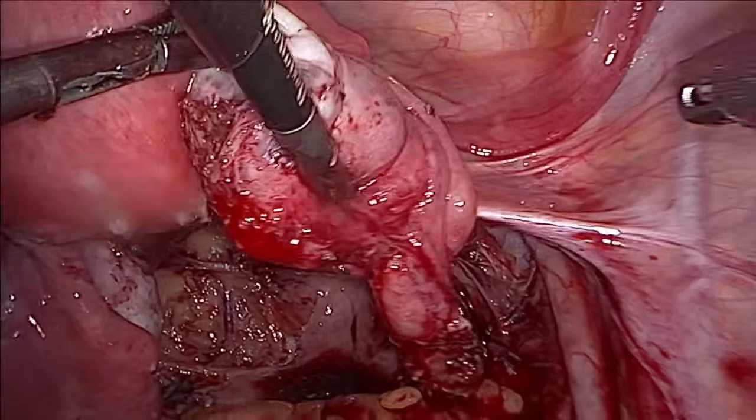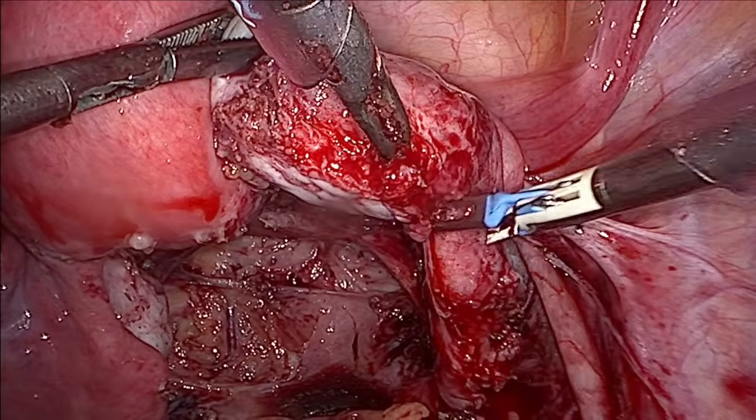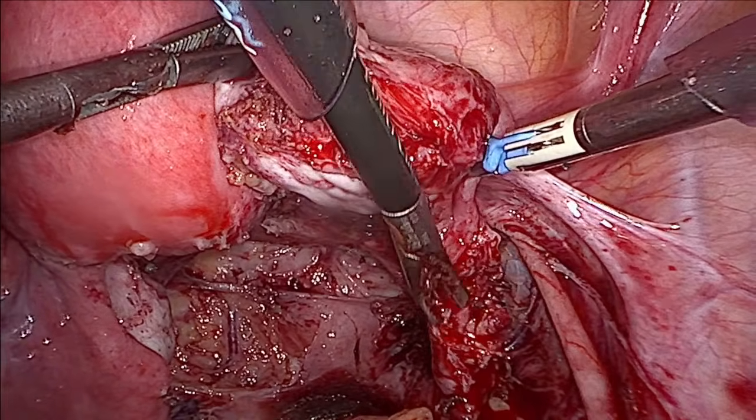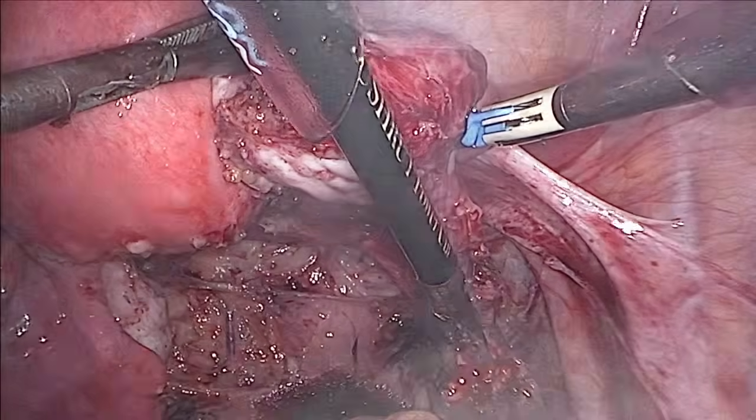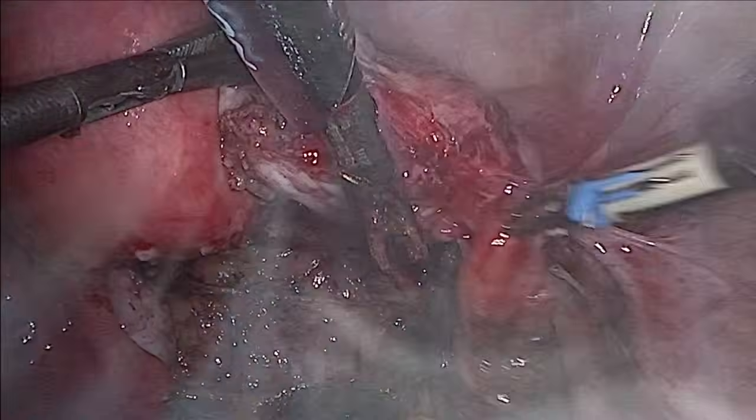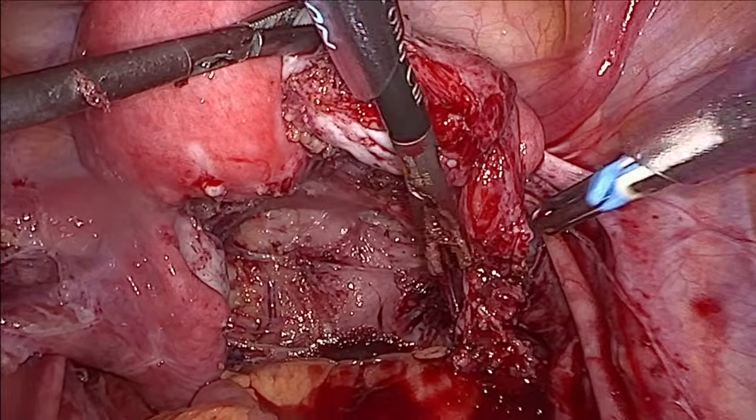Now we can go for the tube test here. Okay, Tanvi.